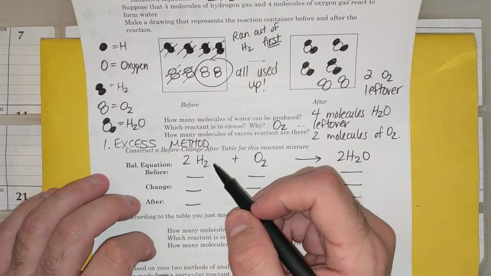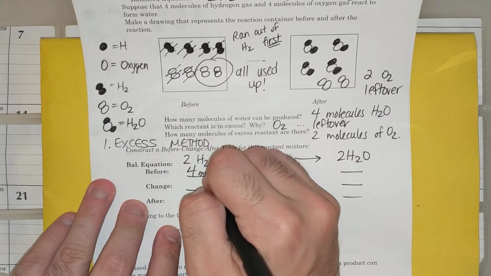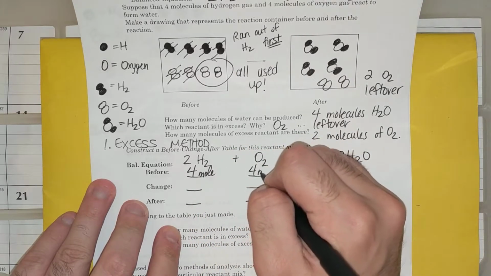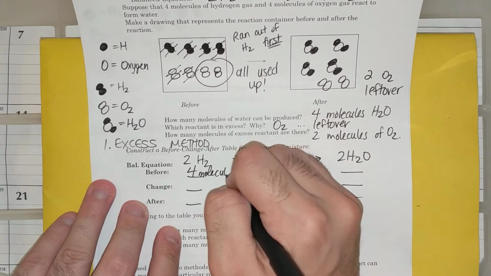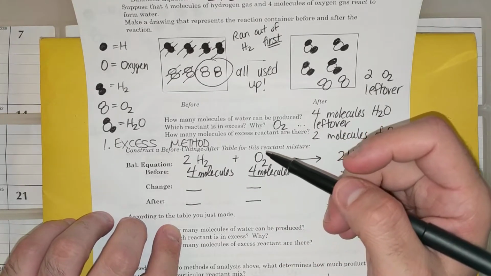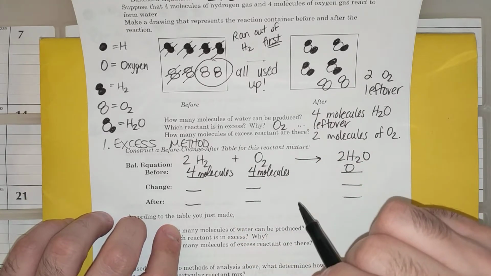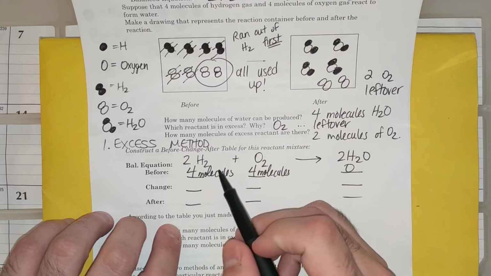Okay? Now, before, I have two quantities. 4 molecules of H2, and 4 molecules of O2. And before the reaction, I have no H2O. I'm supposed to put moles in my BCA table. We could use molecules. They could represent moles.